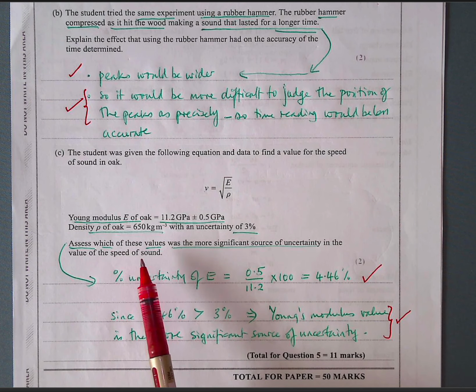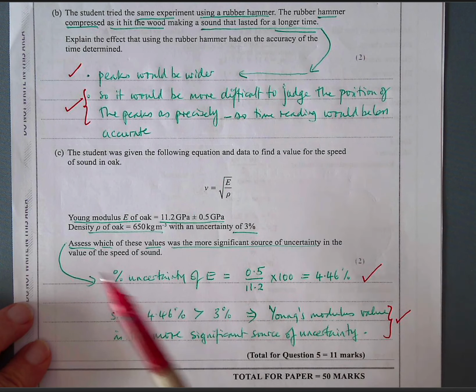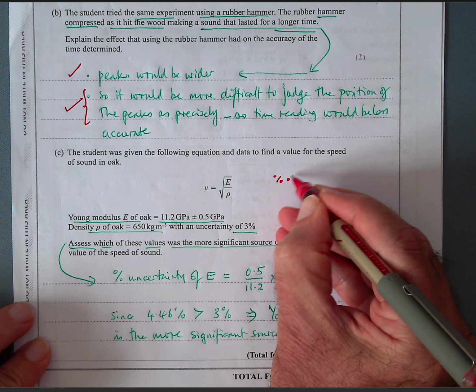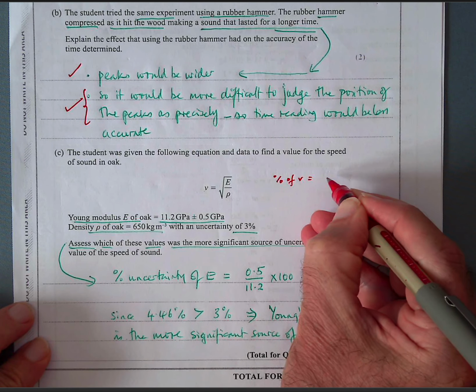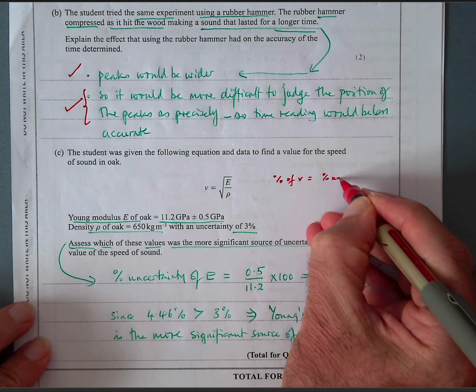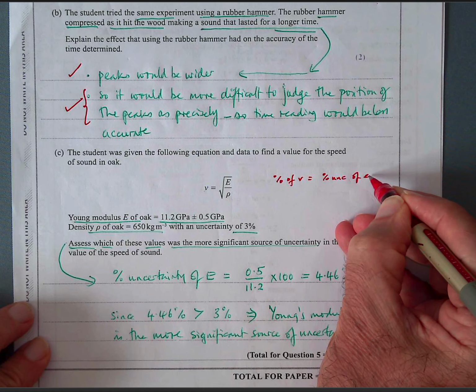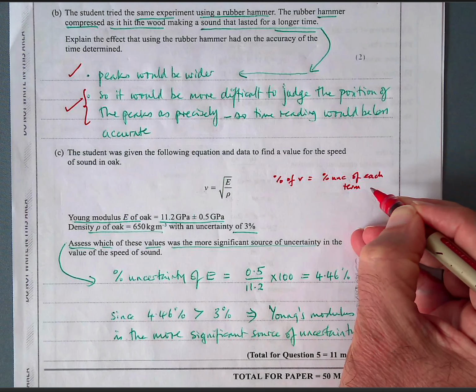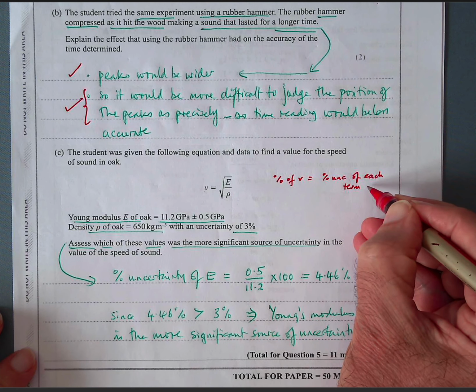When you want to combine uncertainties, the percentage uncertainty of v will be equal to the percentage uncertainty of each term in the equation on the right hand side.